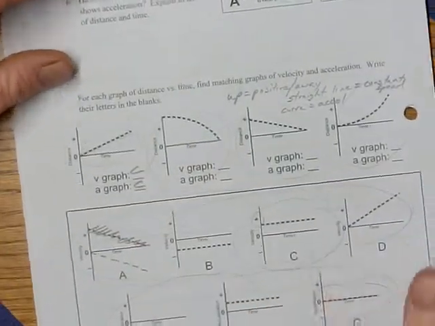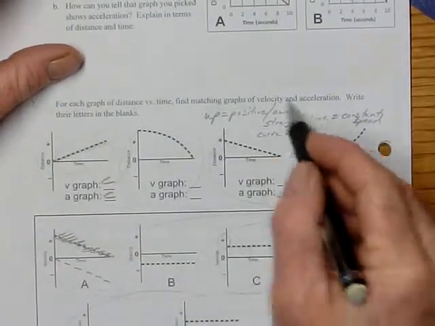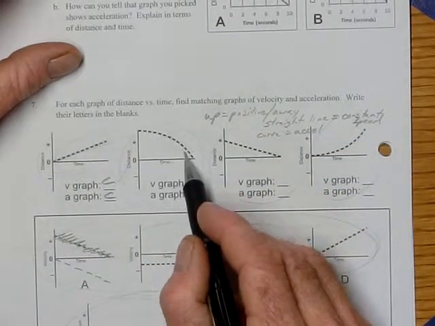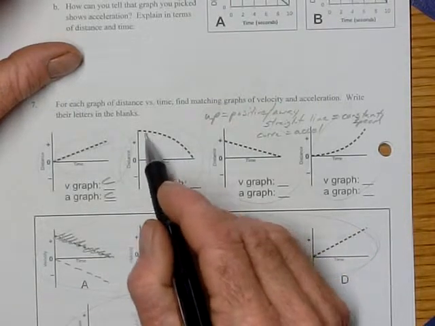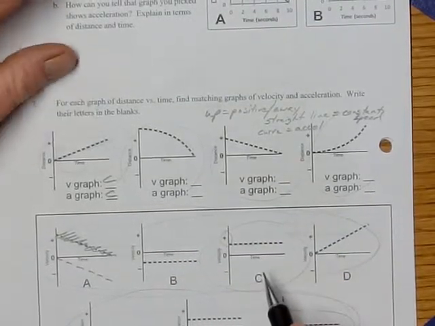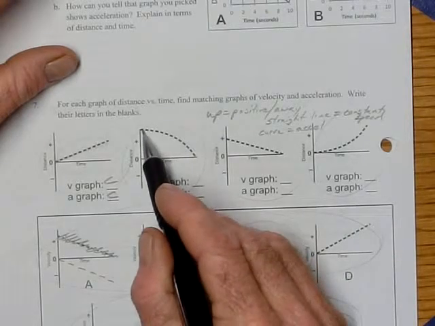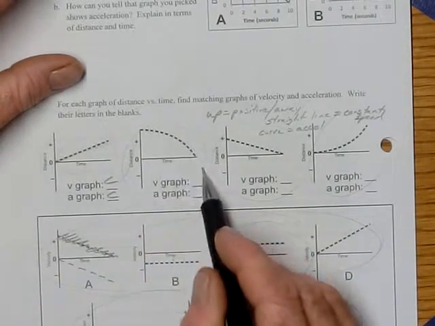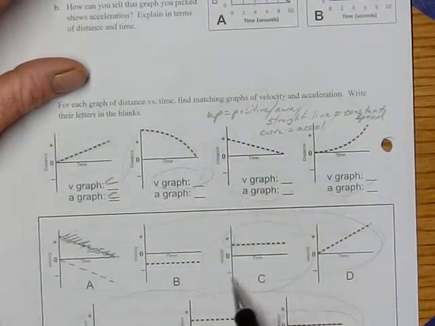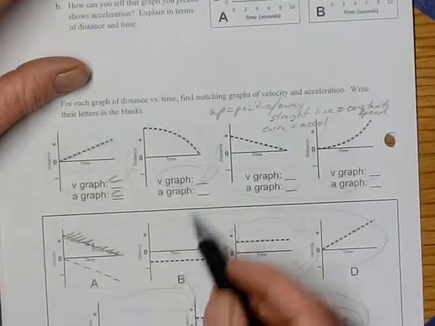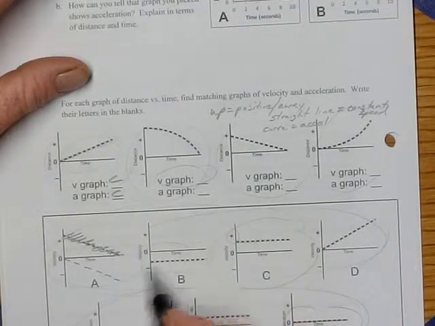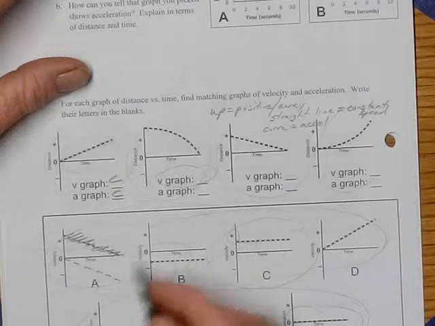So let's see. Now here, this was the one that was so much trouble, but let's just follow these little clues here. It's curved, and it's going down. So since it's curved, we know there is acceleration. It's curving downward, so that's deceleration. That's negative acceleration. It's also going downward, which means we've got negative velocity. So I could do them in any order. Velocity graph, since this is going downhill, we're looking for a negative velocity that's changing. So we've got two with negative velocities, but here the negative velocity is staying the same. Here the negative velocity is changing. So that's A.